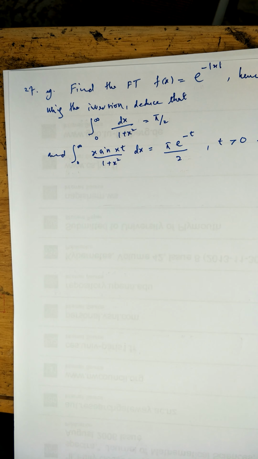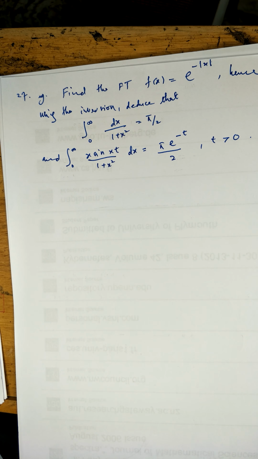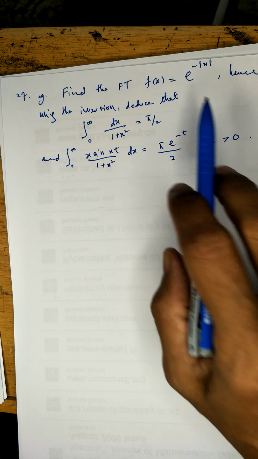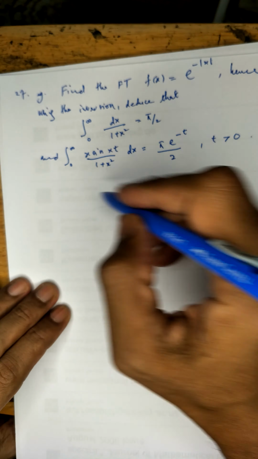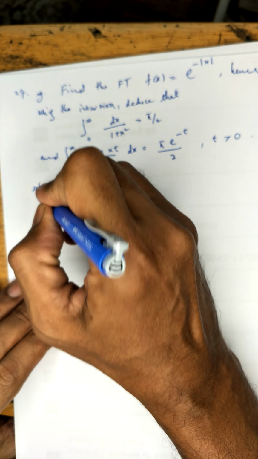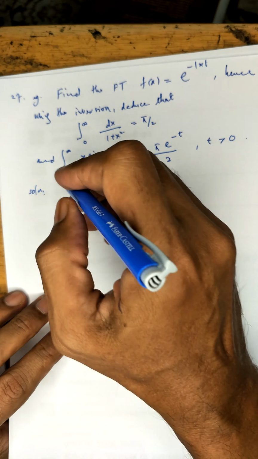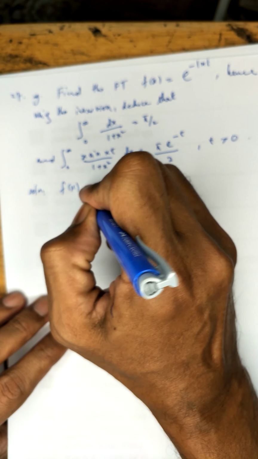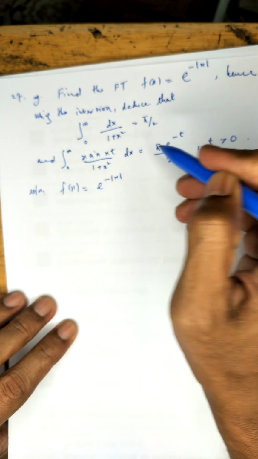Okay, so first we'll try to find the Fourier transform for that function. Solution. So our f(x) is given as e to the minus |x|.